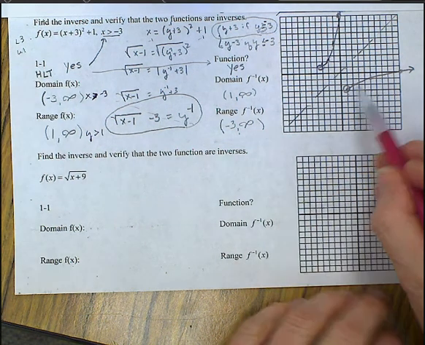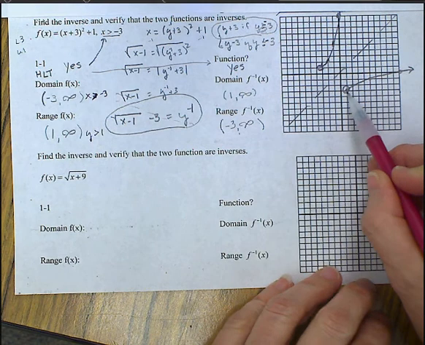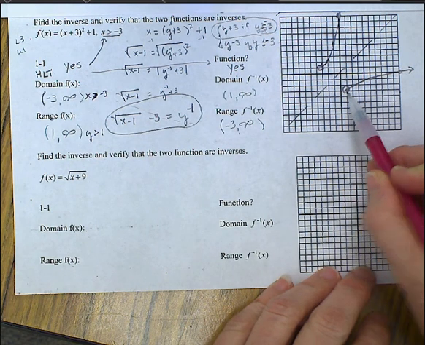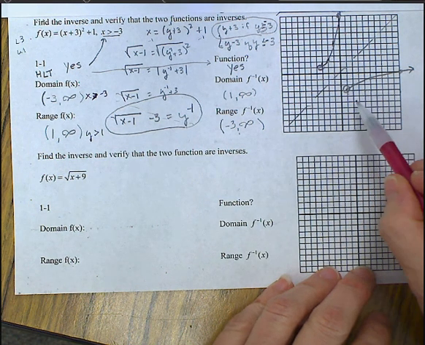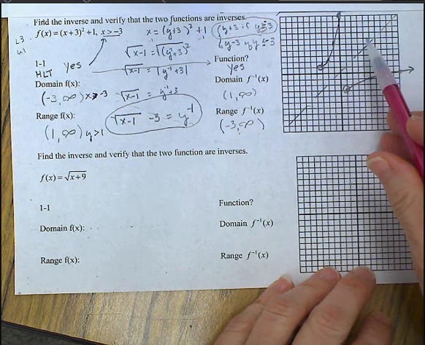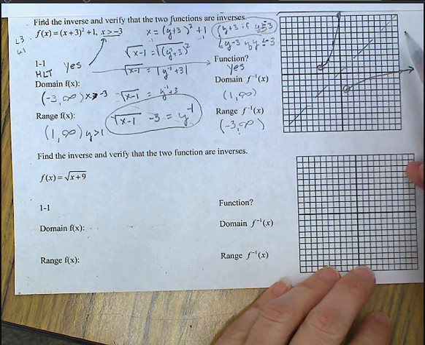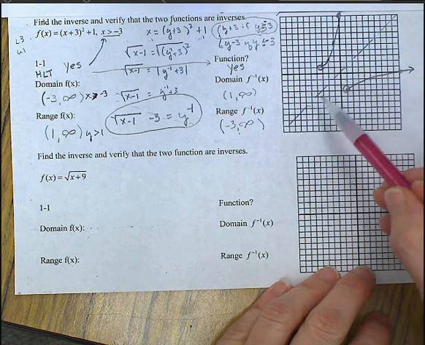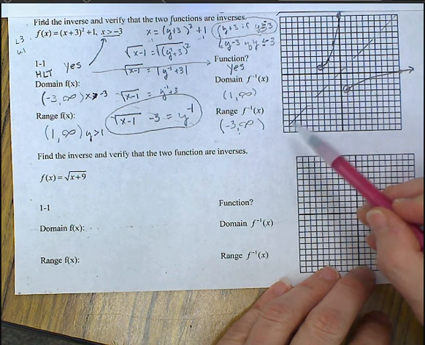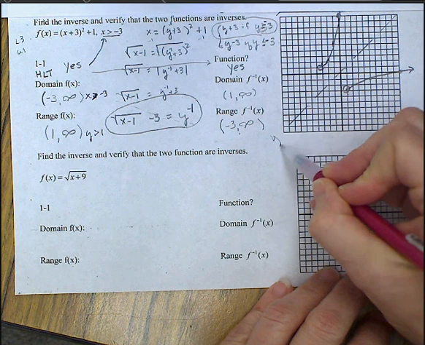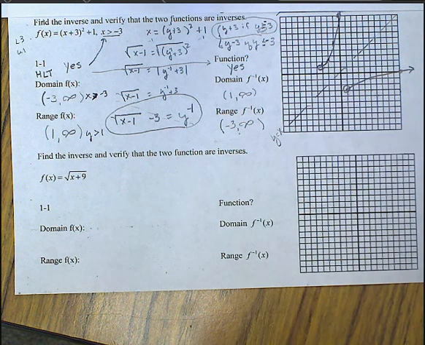But you can look at this piece and tell that the domain is indeed everything bigger than 1, and the range is indeed everything bigger than -3. And if you recall from the last video, these two pieces should be reflections across the y equals x line.